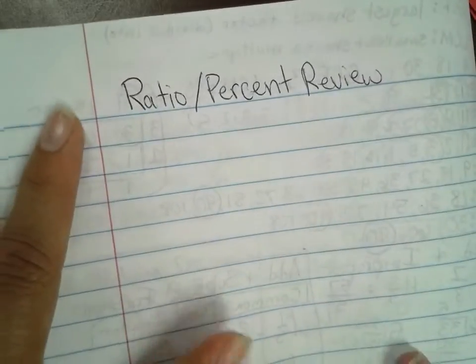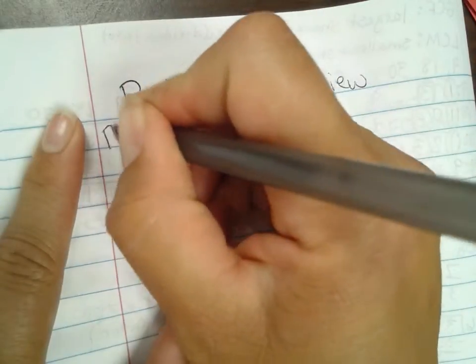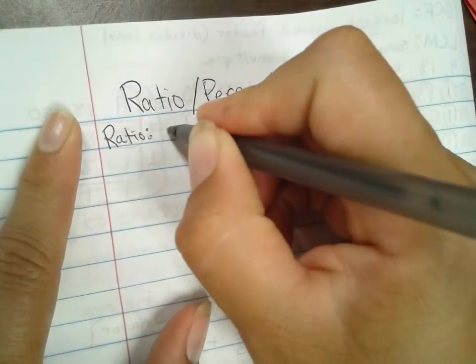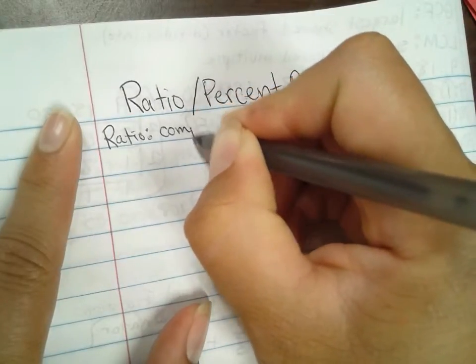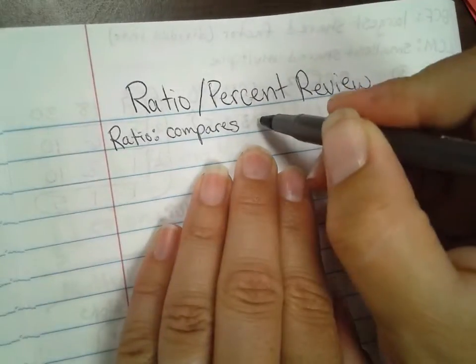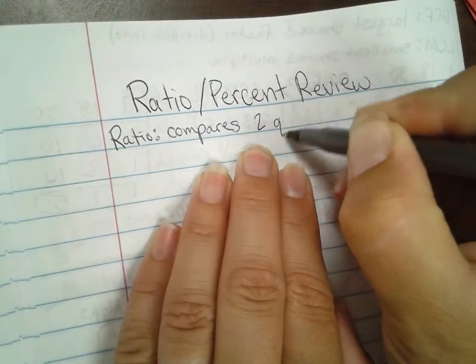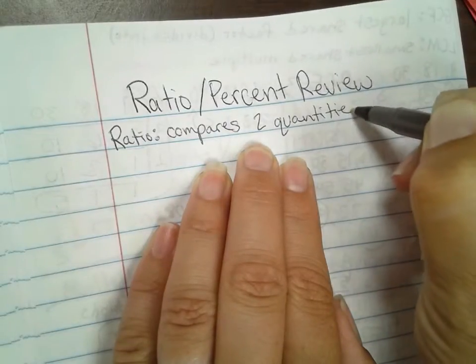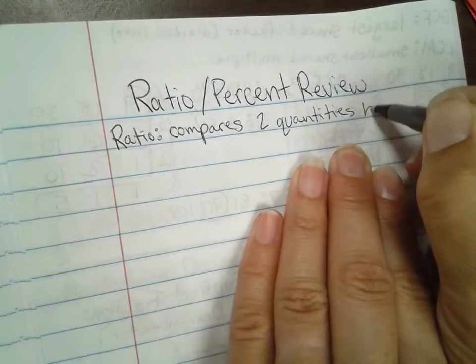Okay, let's remind you what a ratio is. A ratio compares 2 units, or 2 quantities, we should say, by division.